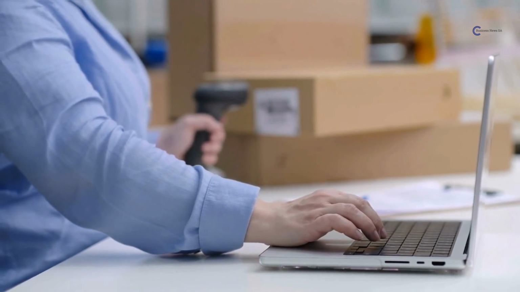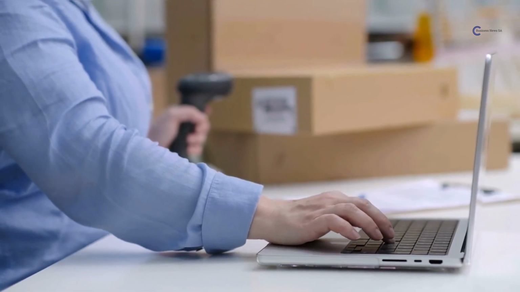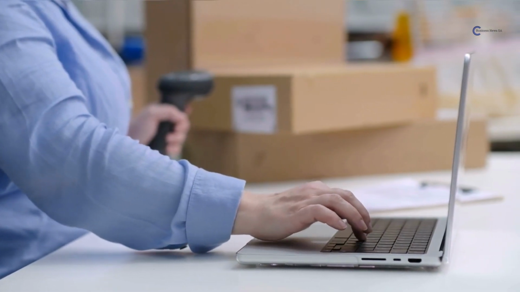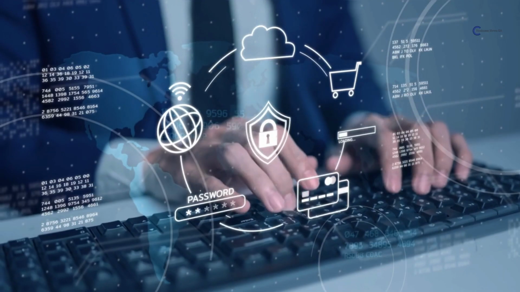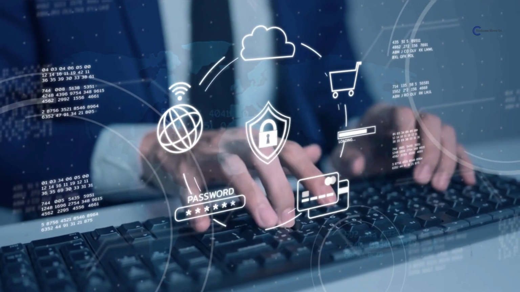However, you'll still need to put in the work and take the right steps to set up your business. Regardless of what your business does, here are the basic steps you'll need to take when starting an online business in South Africa.